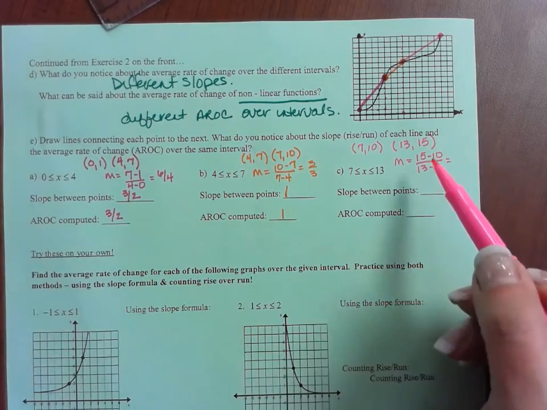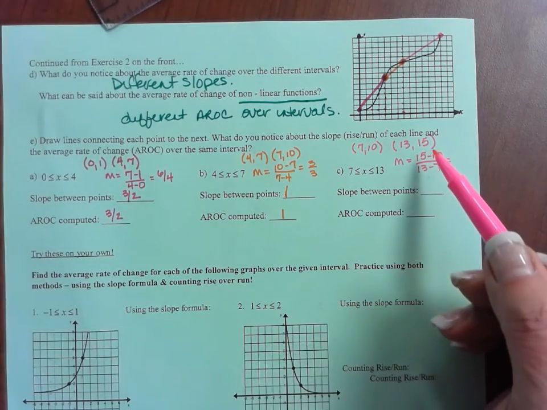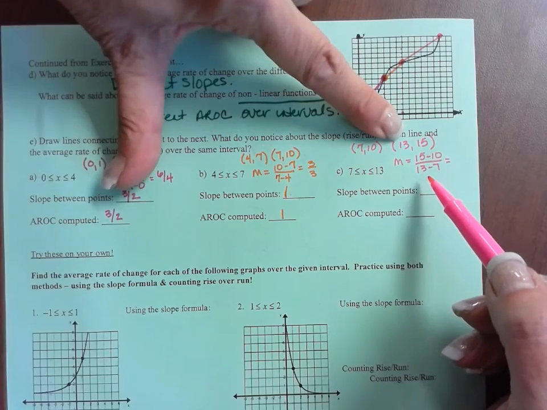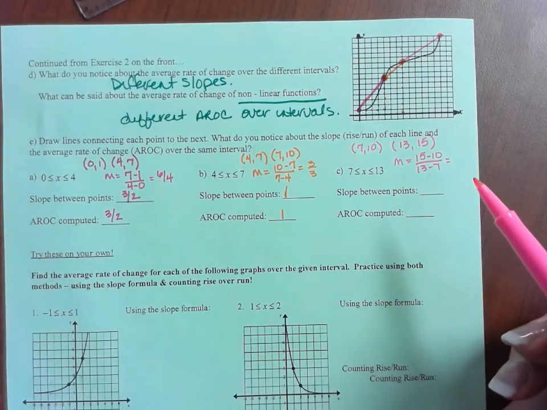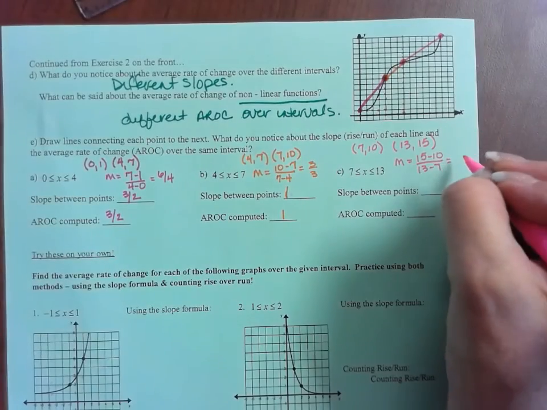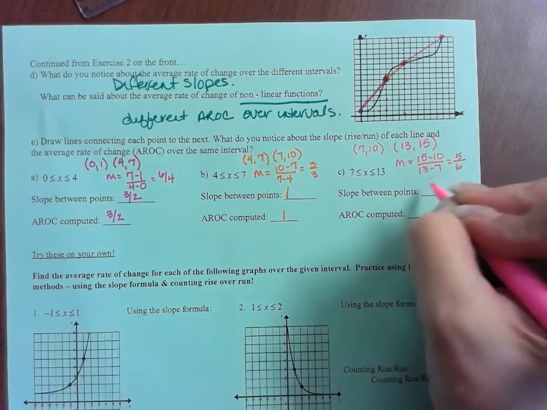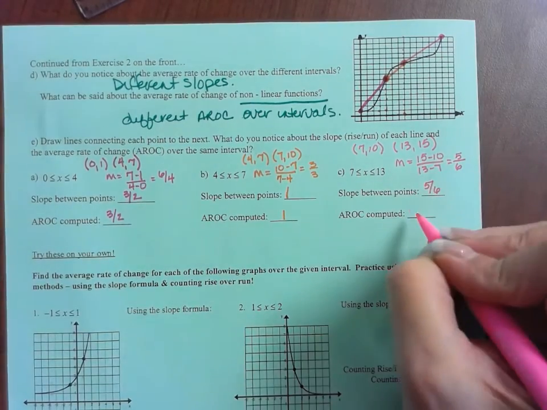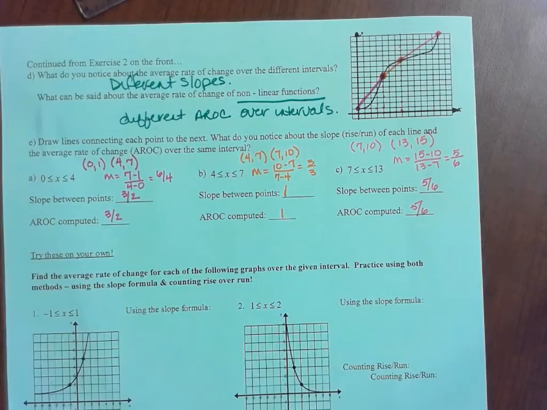The slope's going to set up to be 15 minus 10 over my x2 of 13 minus 7, which gives me 5/6. And hey, that was exactly what we computed on the front with the rise over run. Easy peasy.